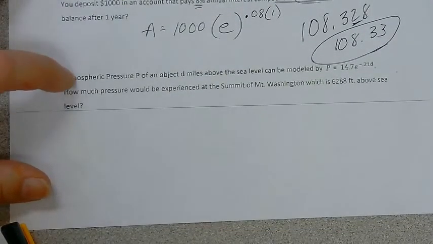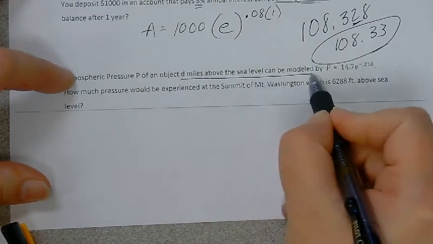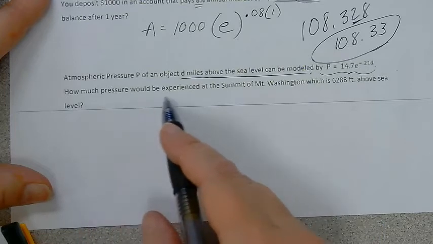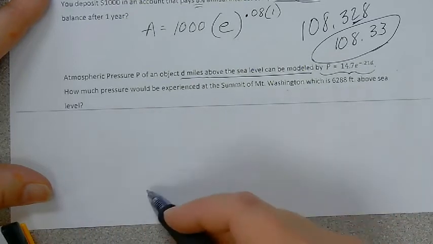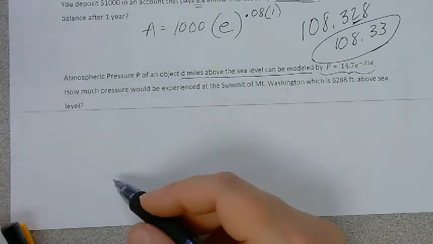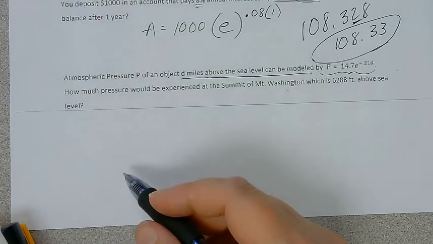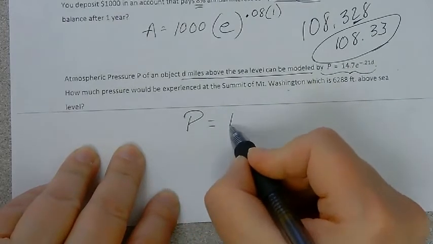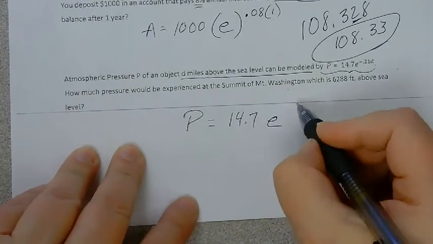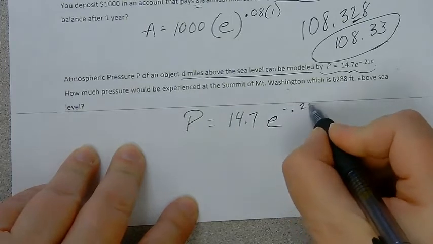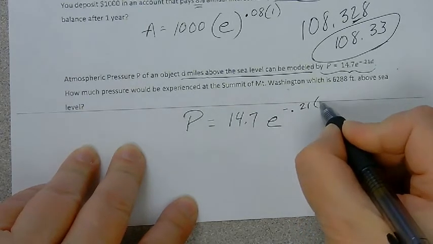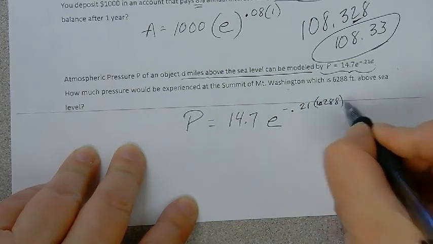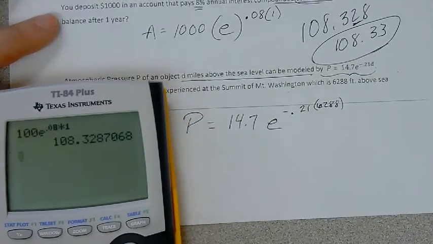Atmospheric pressure of an object d miles above sea level can be modeled by this formula here. How much pressure would be experienced at the summit of Mount Washington, which is 6,288 feet above sea level? So here's the formula. The pressure is figured by 14.7 e to the negative 0.21d, and in our case, d is 6,288. So type that straight into your calculator.